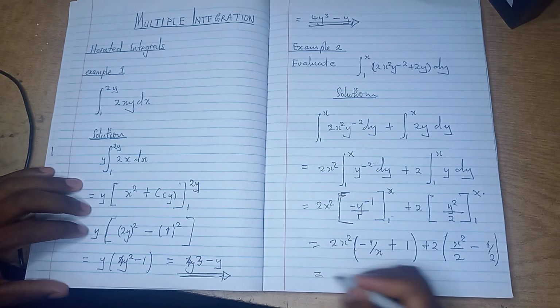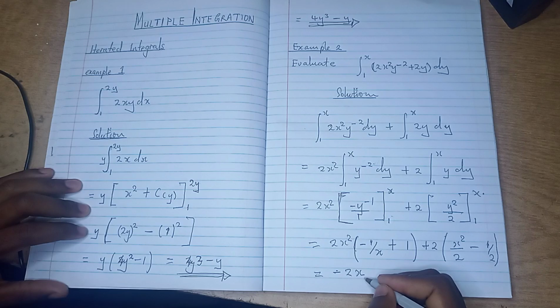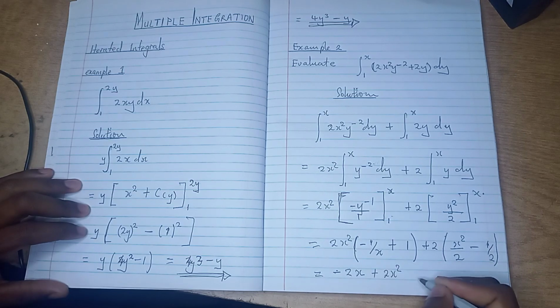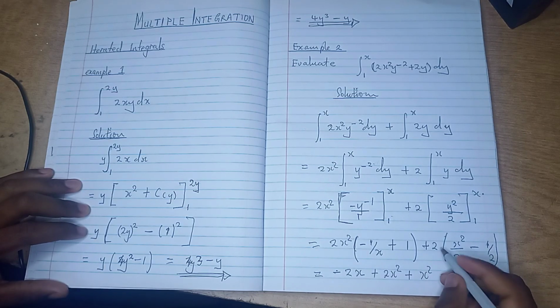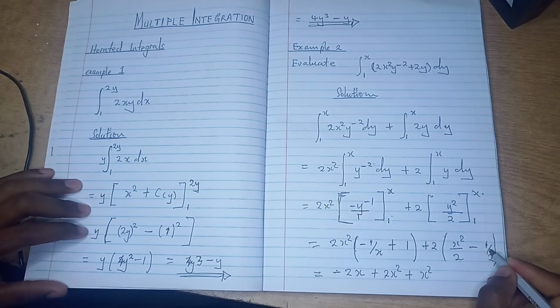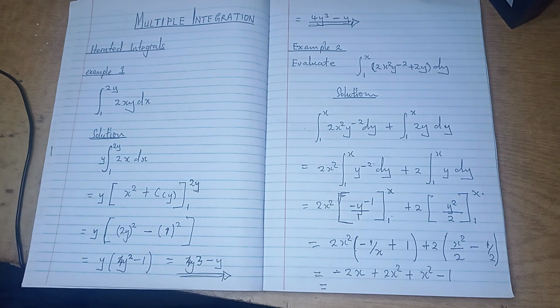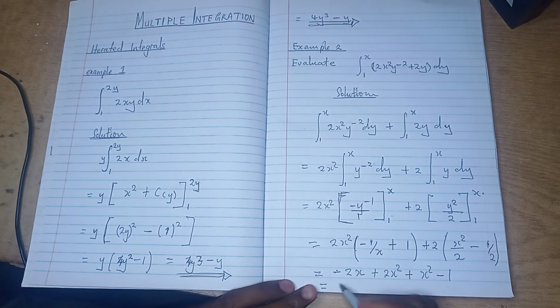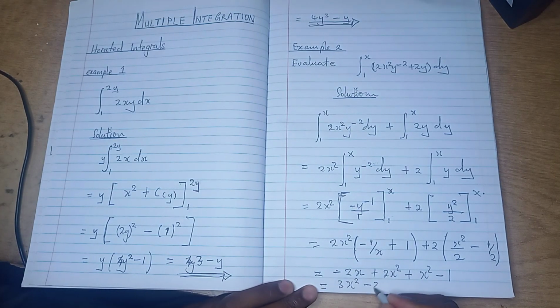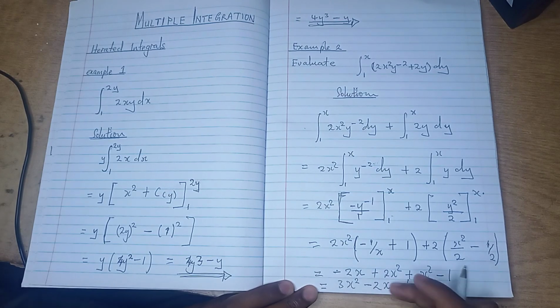So this part, when you expand, one x cancels and you remain with negative 2x plus 2x squared plus x squared. Remember, these two cancel, and this multiplied by this leaves minus 1. If you expand this, we have no other term in terms of x, only negative 2x. But here I think we can add this to get 3x squared minus 2x minus 1, something like this. This will be your final answer.